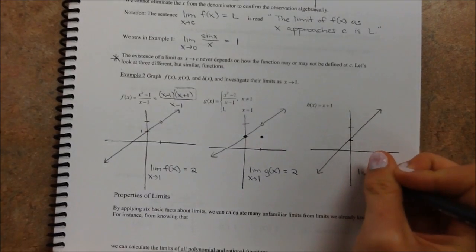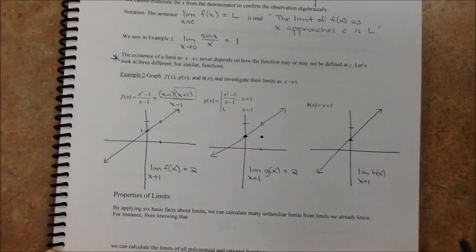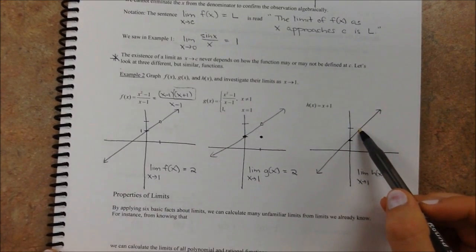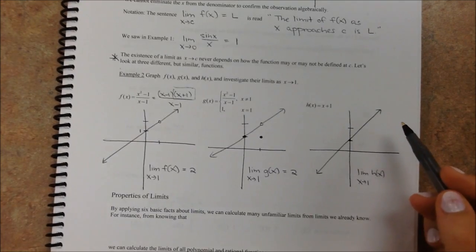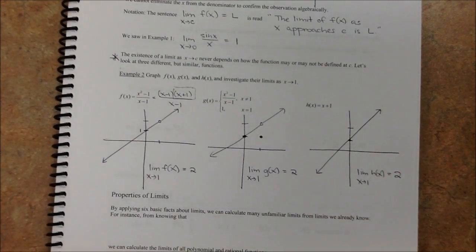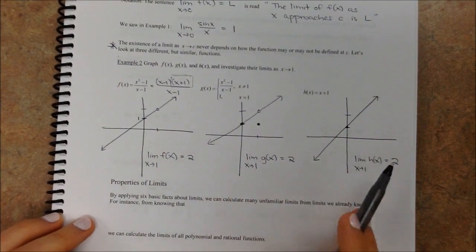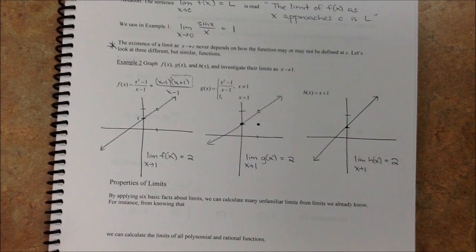And then h of x is actually a pretty straightforward example. We're saying what's happening as x approaches 1? Well, as x approaches 1, y goes right to 2. There's no hole, there's no jump, there's nothing fancy at all. It looks like it's going to hit 2, and it does in fact hit 2. So we say that the limit is 2. So even though we've got 3 different scenarios here, all of their limits are the same because it doesn't matter what happens right at that point.